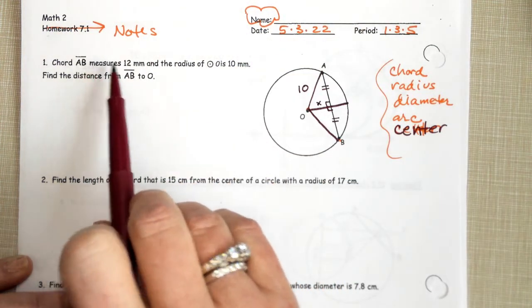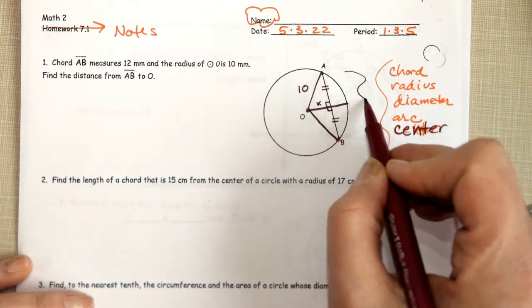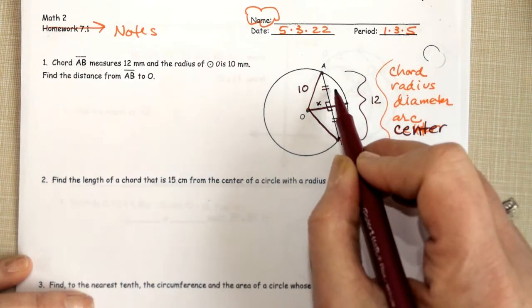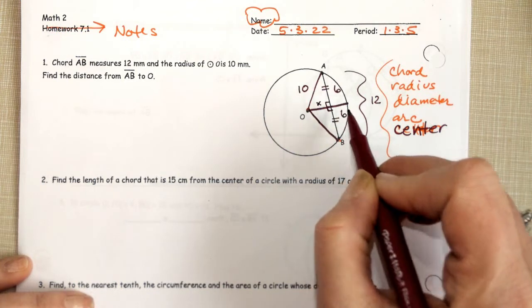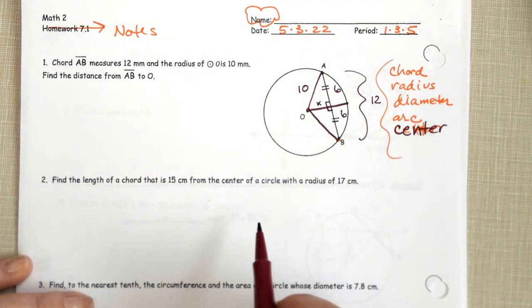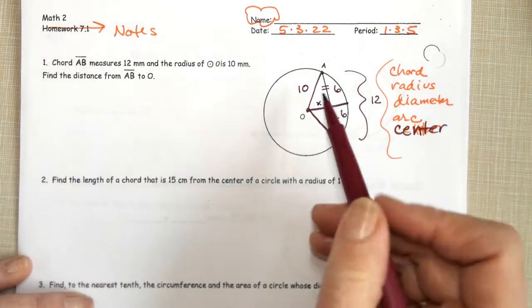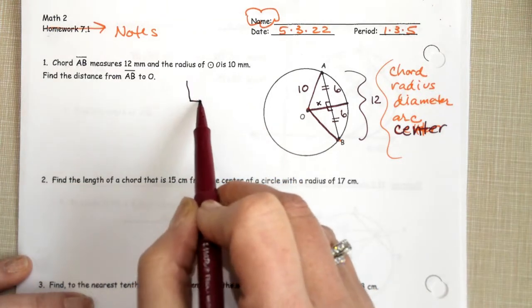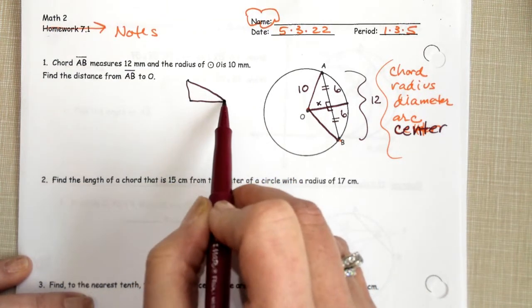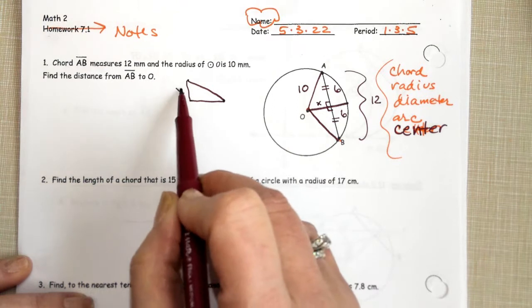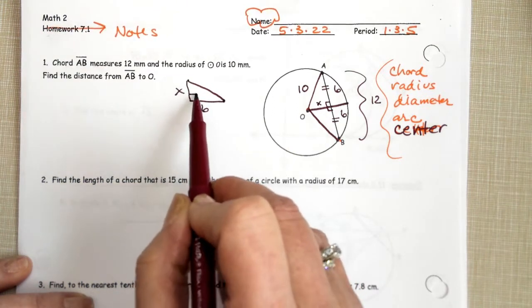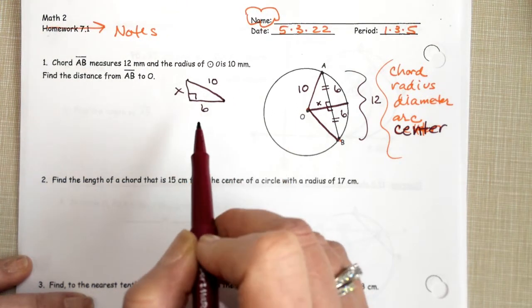Since AB measures 12, the whole thing is 12, but when I bisect it, it's going to be 6 and 6. So if you can imagine this triangle, I'm going to lift it out of its circle for a minute so you can see. Here's the X, here's the 6, here's the 10.